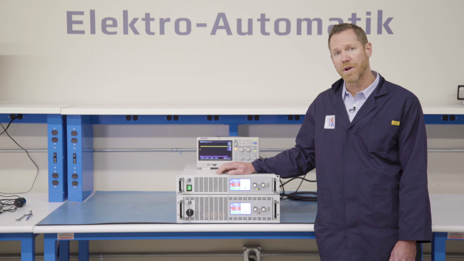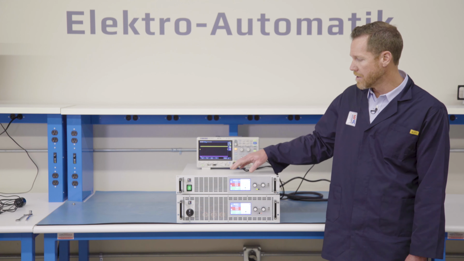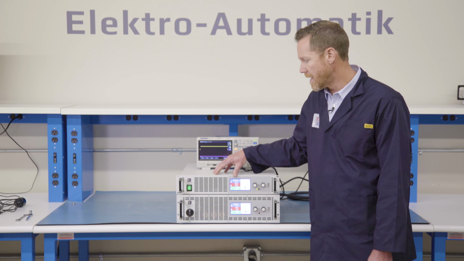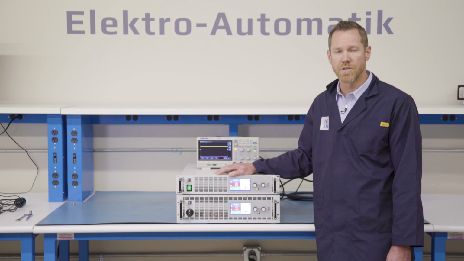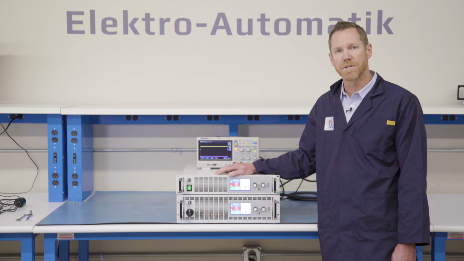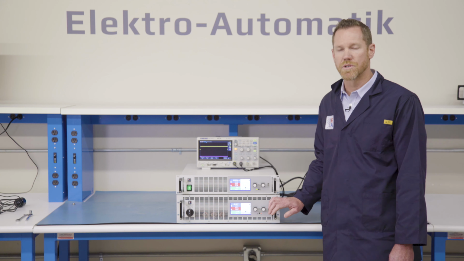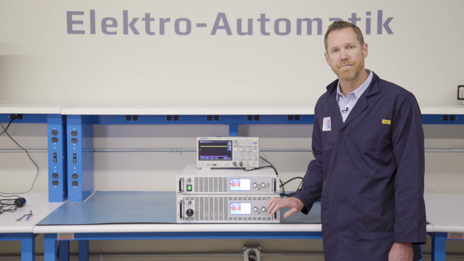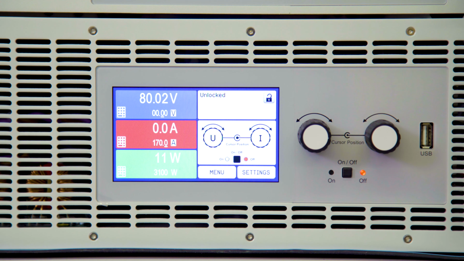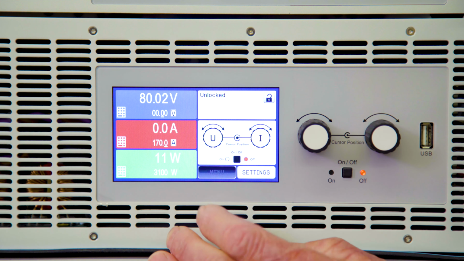Today we're just going to show you a couple of those, and what we have here is our PSI 9080-170, which is our auto-ranging programmable DC power supply, and also our ELR 9080-170, which is our regenerative DC load. So let's go ahead and take a look at some of the functions that are available.